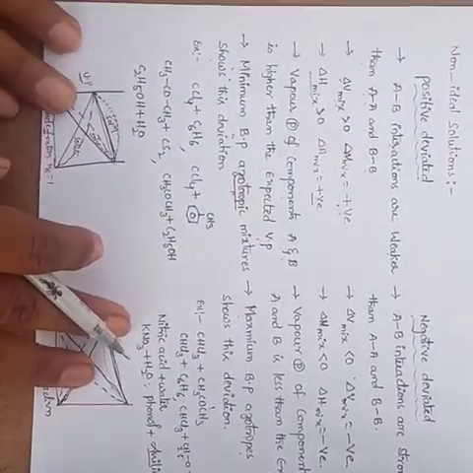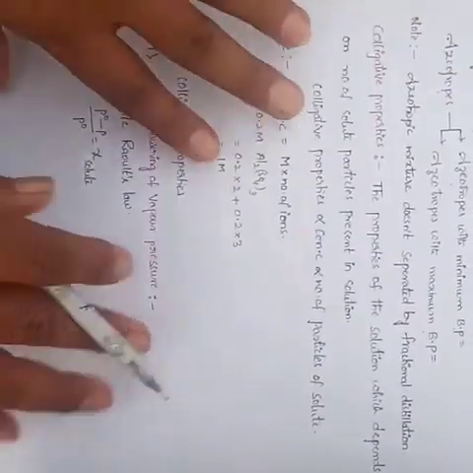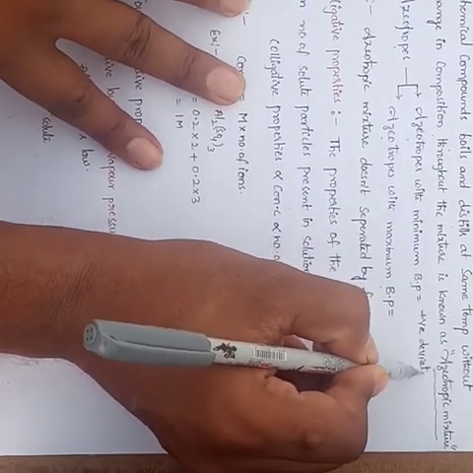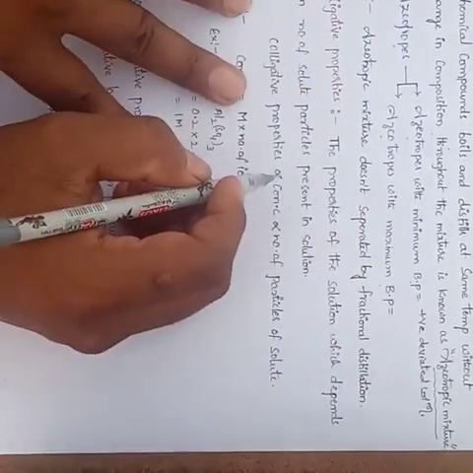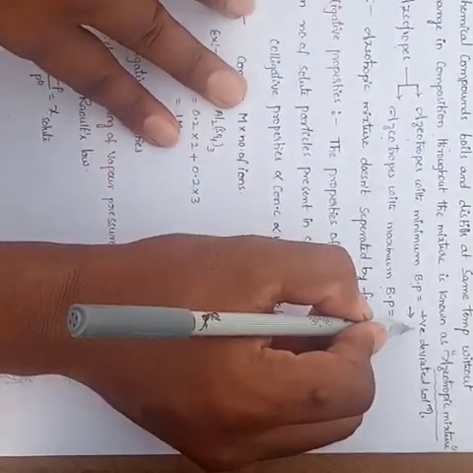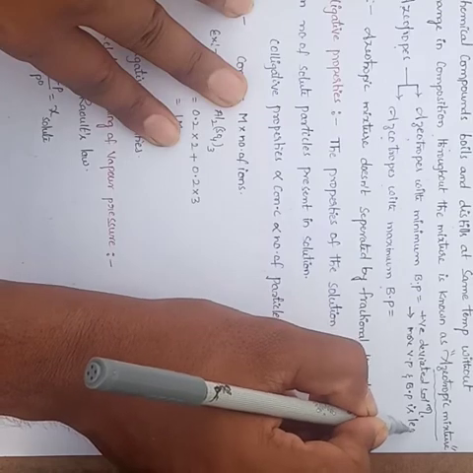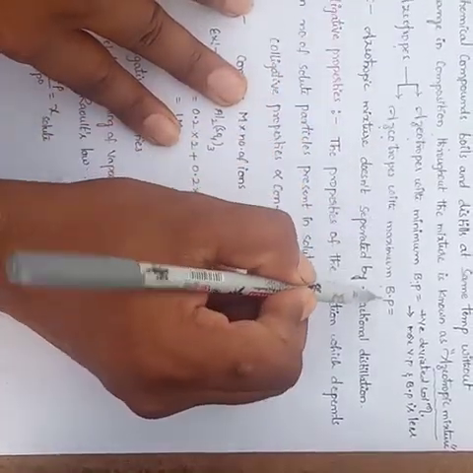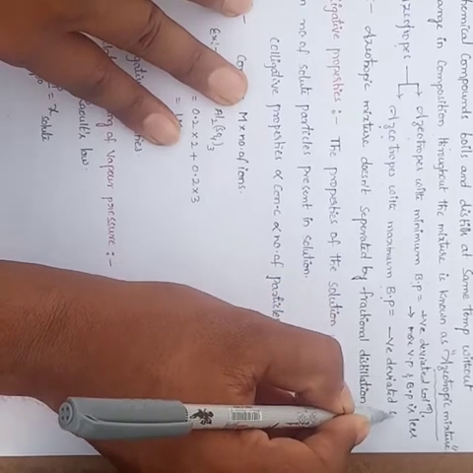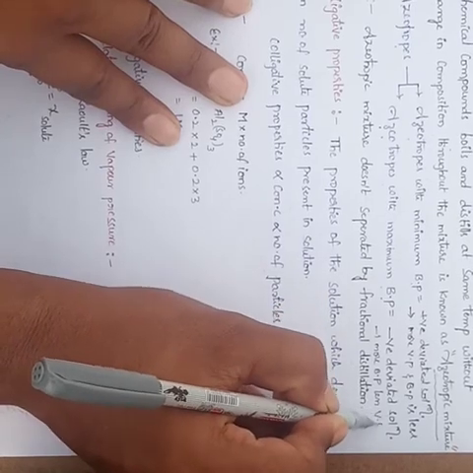Here see, the minimum boiling point azeotropic mixture shows positive deviation. So azeotropes with a minimum boiling point, which type of solutions? Positive deviated solutions show this mixture. Do positive deviated solutions have less vapor pressure or more vapor pressure? They show more vapor pressure, and the boiling point is less. Now azeotropes with a maximum boiling point: which type of deviated solutions? Negative deviated solutions show this one, and these have a higher boiling point and less vapor pressure.